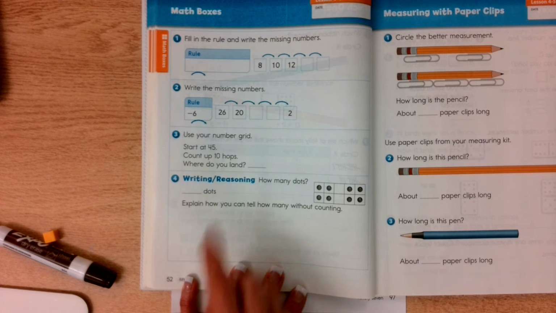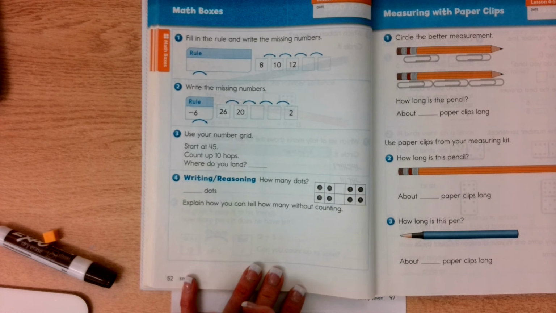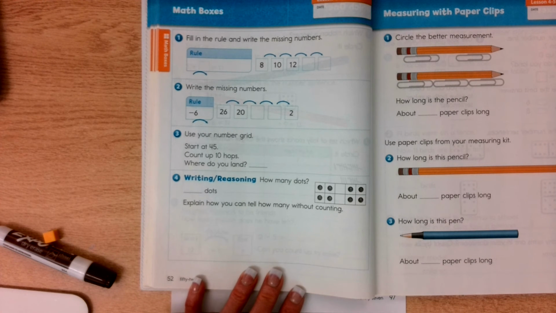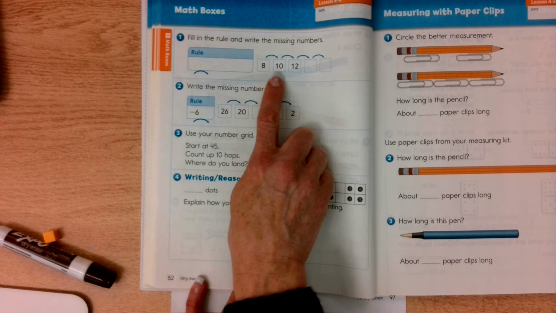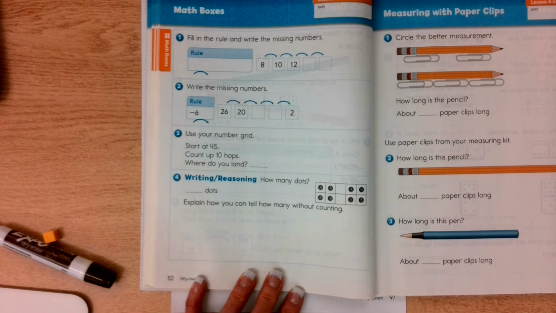All right, if you're having a hard time with this, if you're not in school, you might want to ask me when you are in school. If you're in school and you're having a hard time with this, you need to tell me that you don't understand, and we'll keep working through that. Okay, so again, figuring out how many hops you're making, how many steps in between, you got to write the rule, and then you have to fill in the 2 missing numbers.